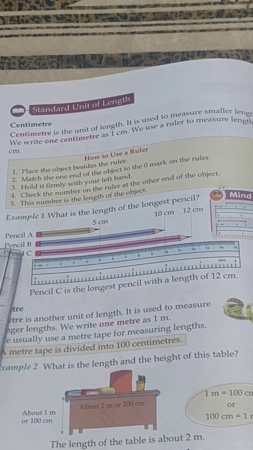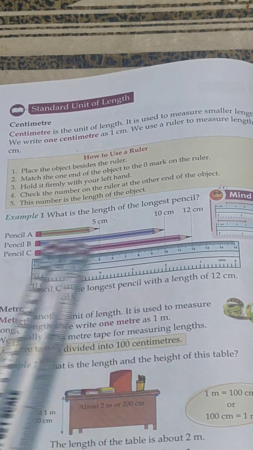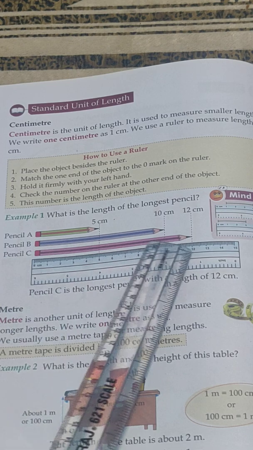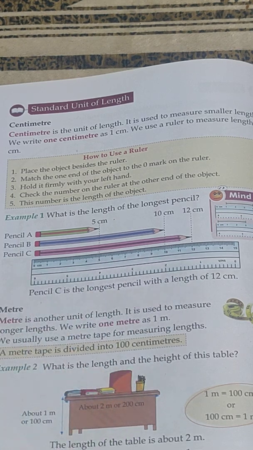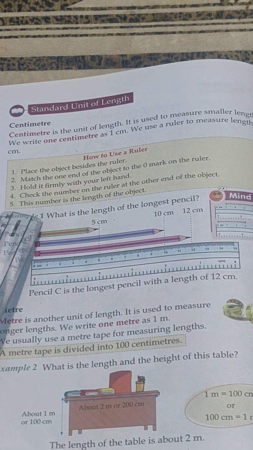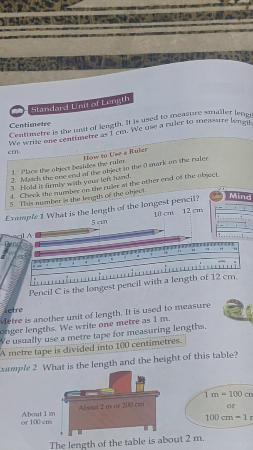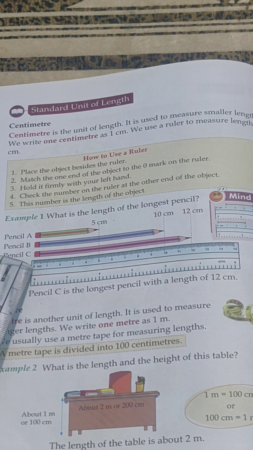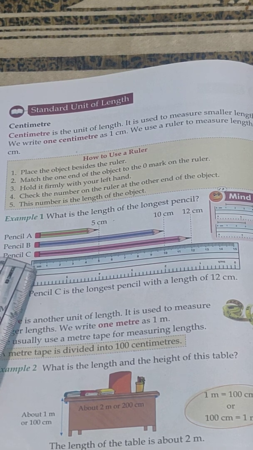And pencil B is 10 centimeter long. And pencil C is 12 centimeter long. So, what is the length of the longest pencil? Just tell me. Yes, this is the smallest, and pencil B is smaller than pencil C. So, pencil C is the longest pencil.